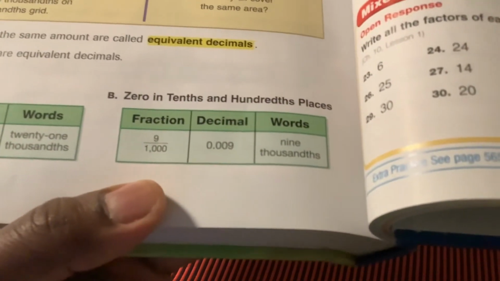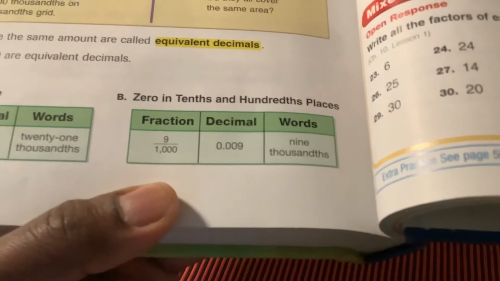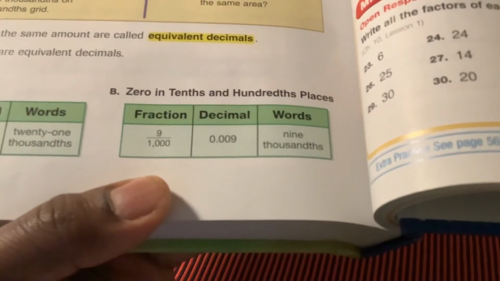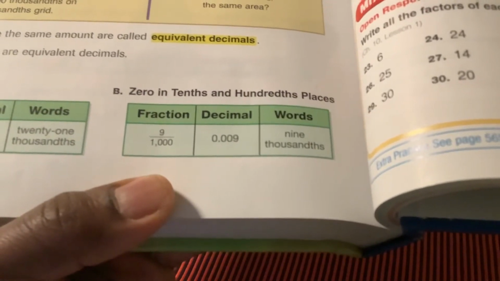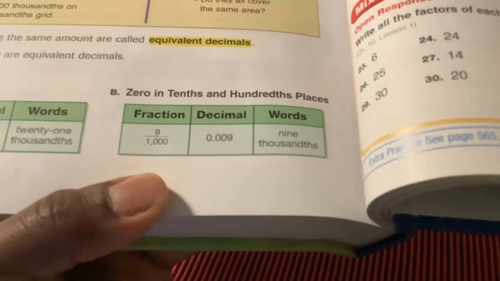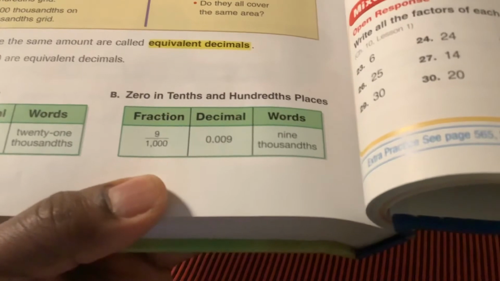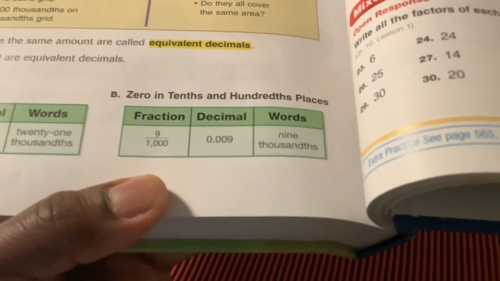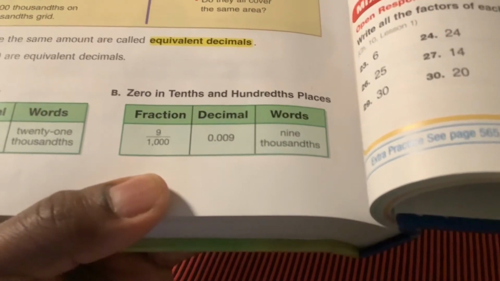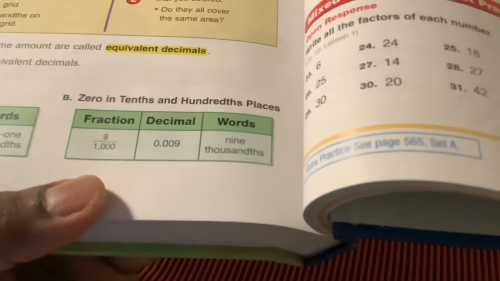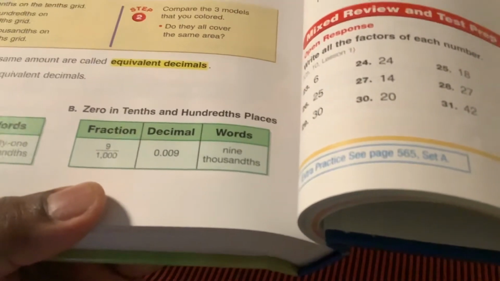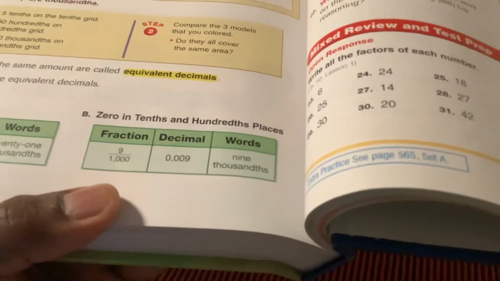We look at B. You have a 0 in the tenths and hundredths places. As a fraction, you have 9 over 1,000. As a decimal, you have 0.009. And in words, you have 9 thousandths.